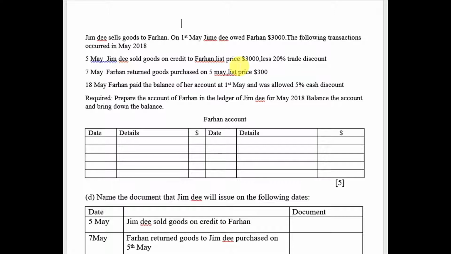5th May, Jim D sold goods on. These are all the transactions required. Prepare the account of Farhan in the ledger of Jim D for May 2018. This is a little trick here. Jim is the seller here, and Farhan is supplying goods to Jim. Jim is the seller and Farhan is the buyer. We have to observe this from the seller's perspective, and then from the buyer's perspective, that is Farhan.